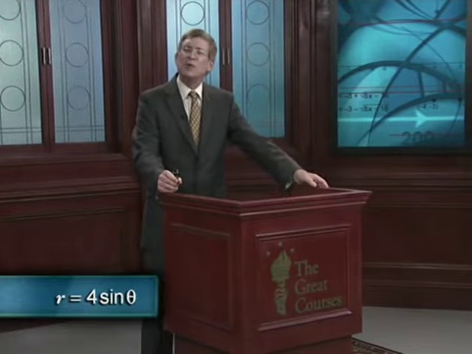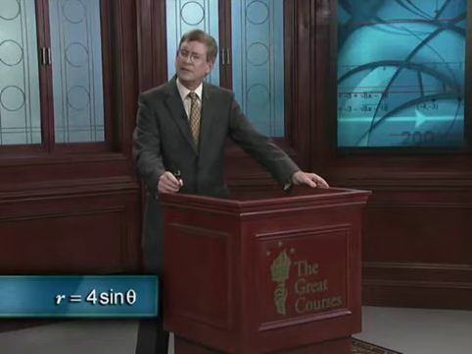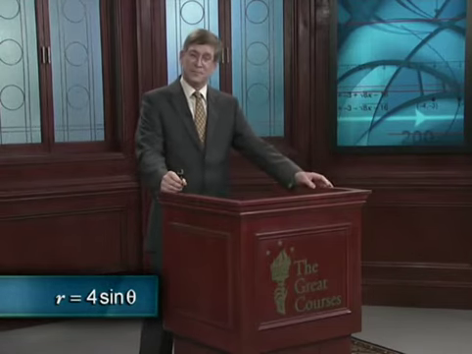Okay, let me show you a really fun example now about polar coordinates, a really neat curve. Up to now, we've been looking at some fairly simple ones, a straight line, a circle. Well, here's a more interesting equation. r equals 4 sine theta. What will that look like if I graph it, say on my graphing calculator?